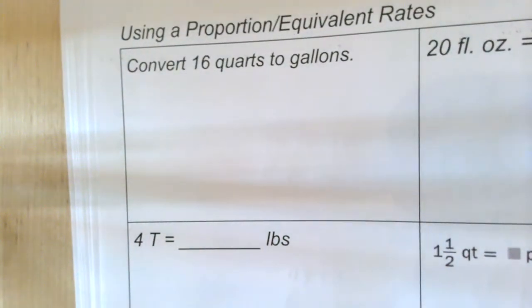Hello, boys and girls. We are on page 24 of the rates and ratios packet, unit 1 or 2, depending on the year. What we're doing today is practicing some more measurement conversion, and we're going to use the three steps that we practiced yesterday.